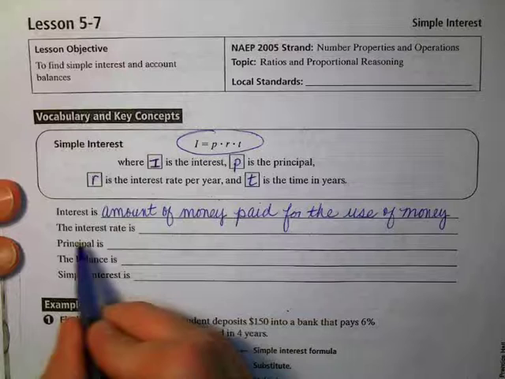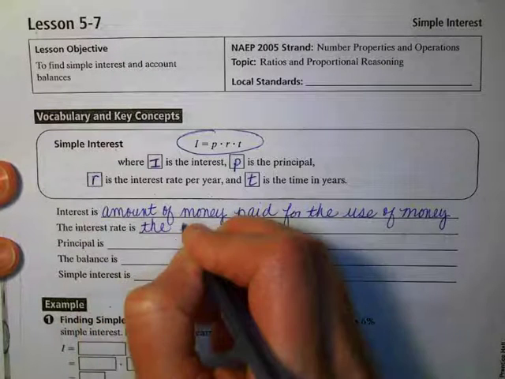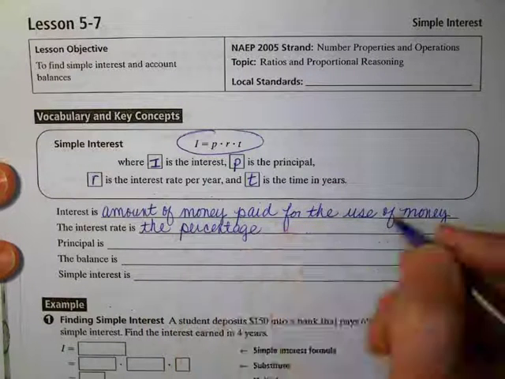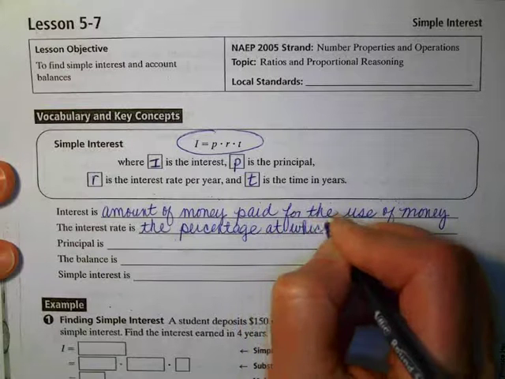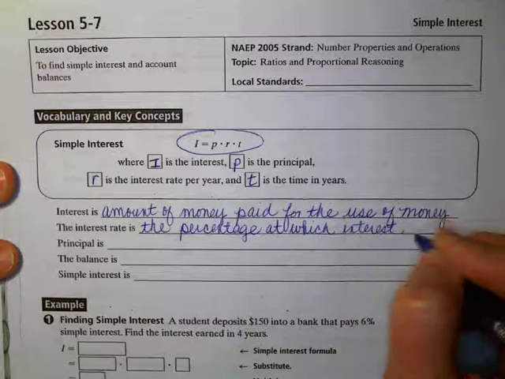So, okay. The interest rate is the percentage at which interest is calculated.